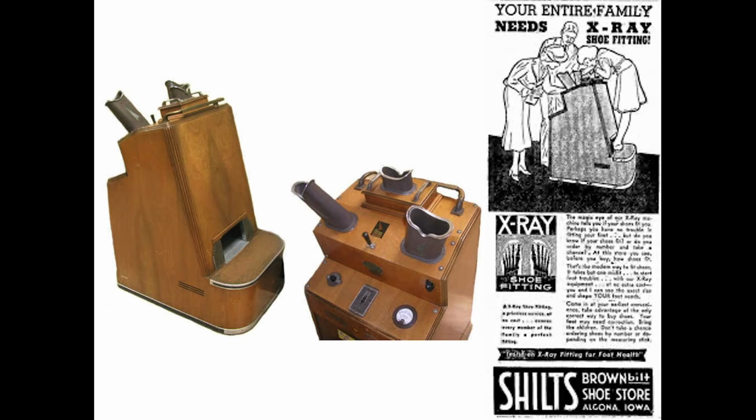You do that a few times and you might develop cancer from these x-rays. People eventually caught on to that, and thankfully, when you go to a Foot Locker or wherever you go to get shoes, your feet aren't x-rayed anymore.